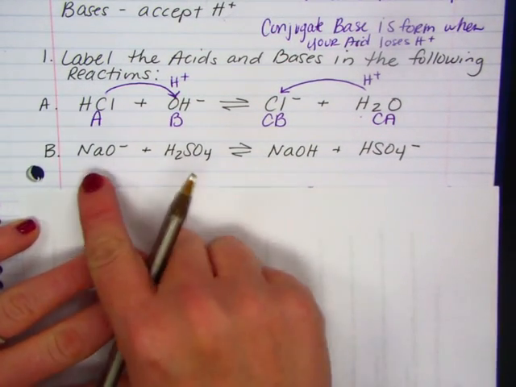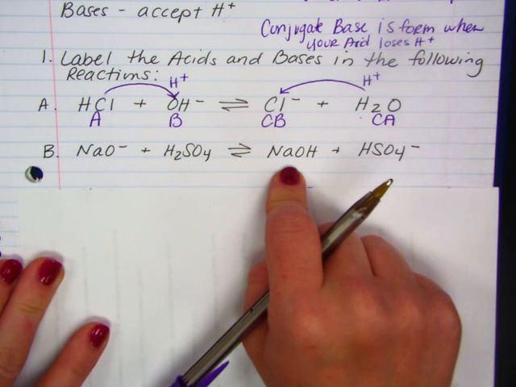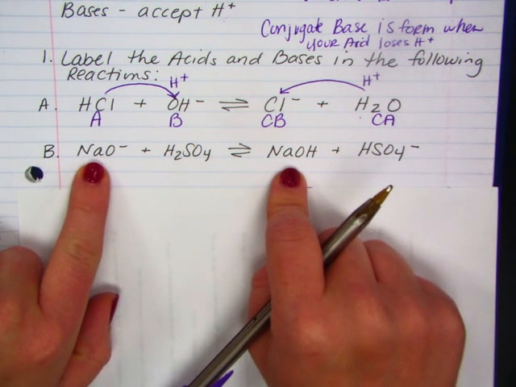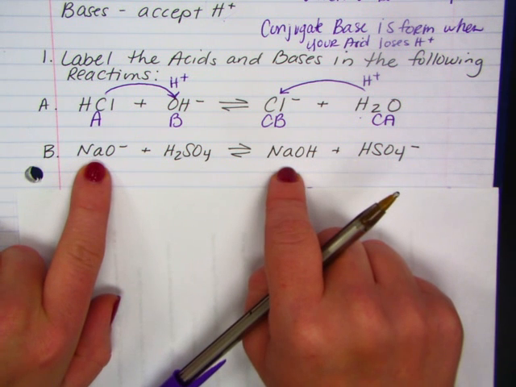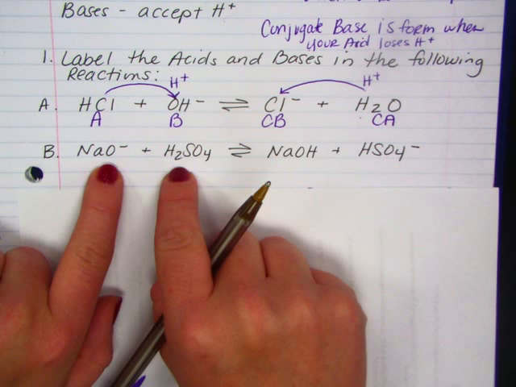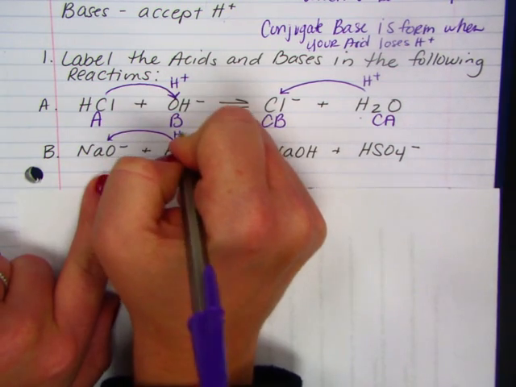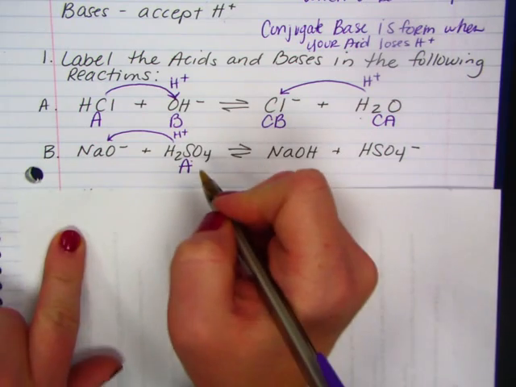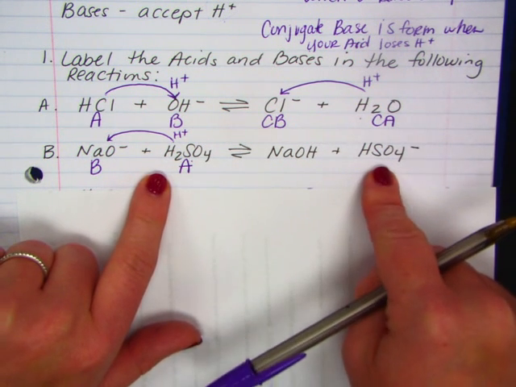In my next one I have NaO minus plus H2SO4 producing NaOH plus HSO4 minus. So what happened from here to here? I've got NaO and I have NaOH. So from here to here, we got an H. We got an H from somewhere. Well, the only place it can get an H from is on the same side of the arrow. So that means that the H2SO4 had to give an H to the NaO. So that means that my arrow is going to go in this direction with the H+. So if this is giving up the H, is this the acid or the base? Well, it's the acid because it gave up the H+. Means this is the base. So if this gave up an H+, it should be HSO4. And when we look over here, it is HSO4.